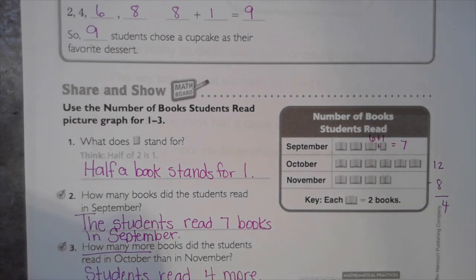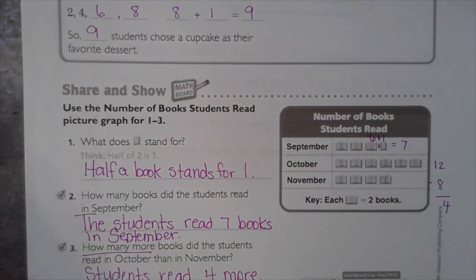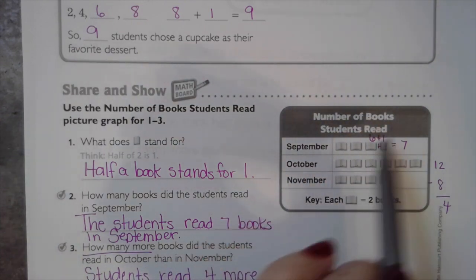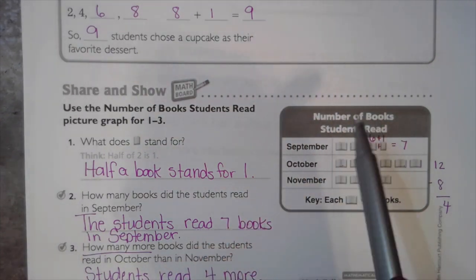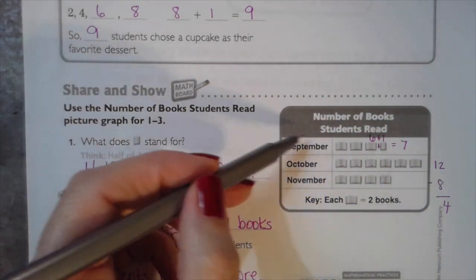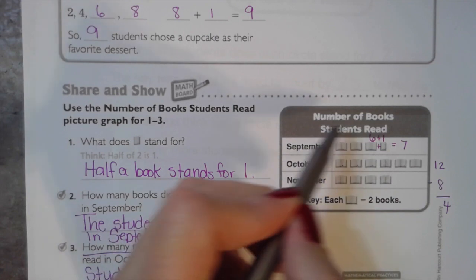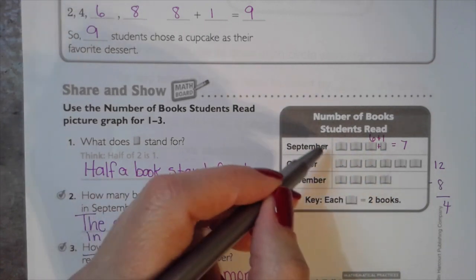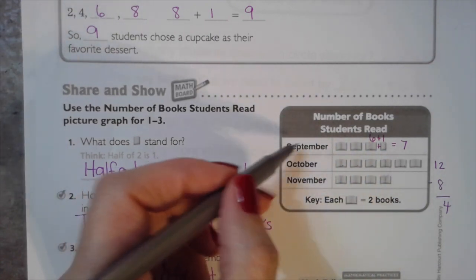Okay. So when you are working on your worksheet, your assignment, you're going to need to pay attention to all the important parts. The title, the labels that tell you what you're looking at. Here the title was number of books students read, and these were the months that the students read the books.